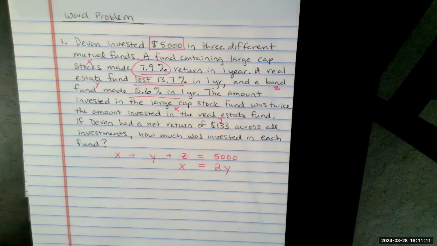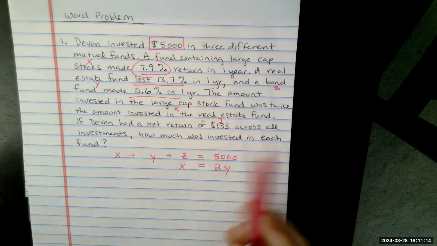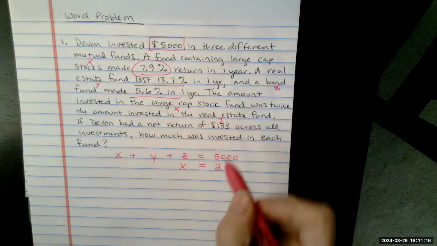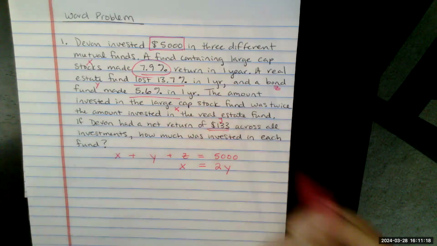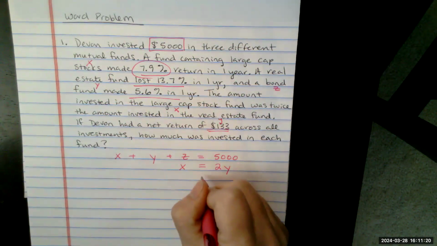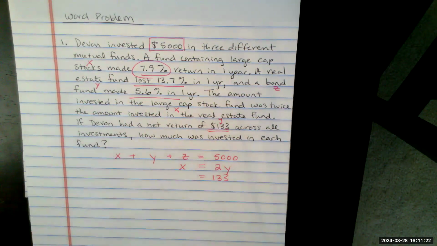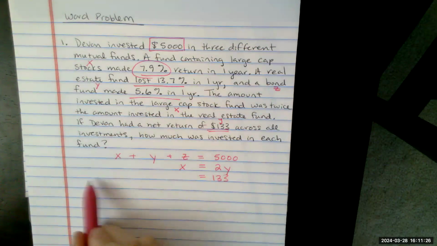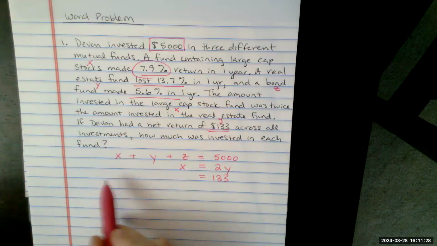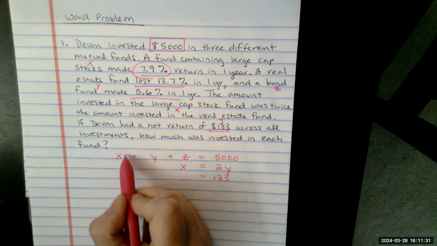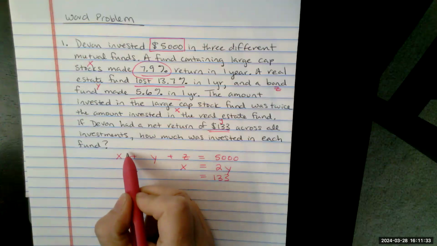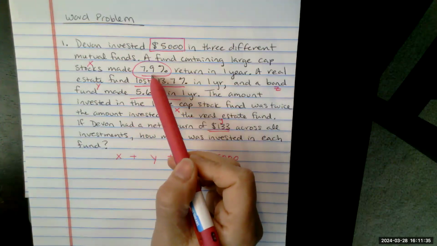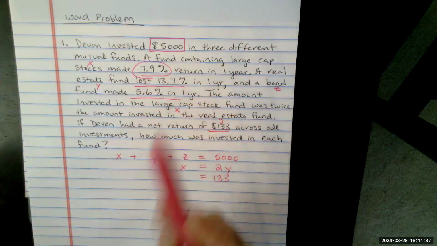But then my last equation needs to involve all those percents and the fact that he had a net return of $133 across all of them. So that means that's the total amount he got back. So now we just have to set up an equation that would figure out how much he got back. So we invested X amount in that first fund, and that first fund made 7.9% return.